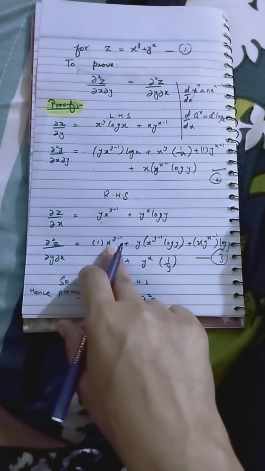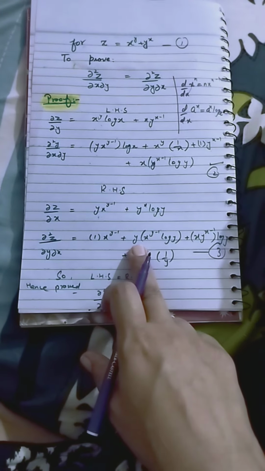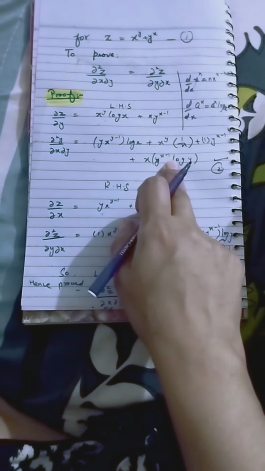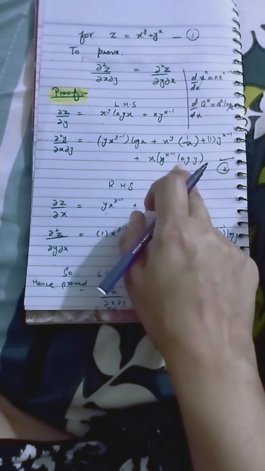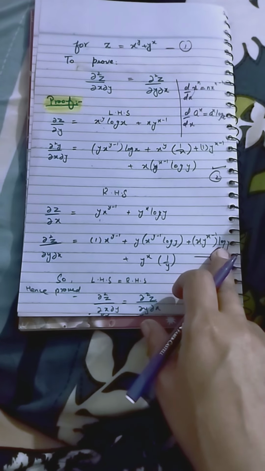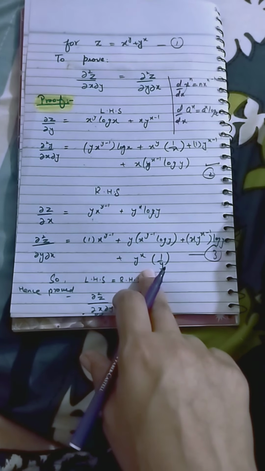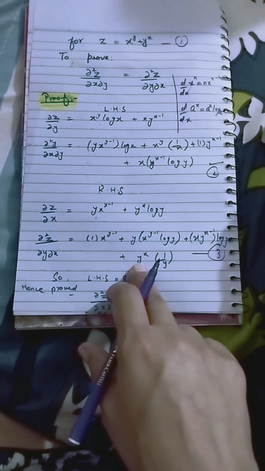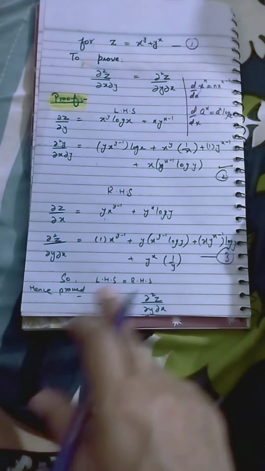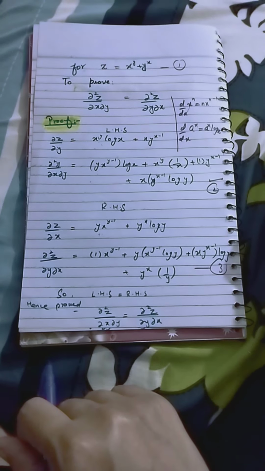The first term x^(y-1), here we have the x^(y-1), and the second term y x^(y-1) log y. Here in equation 2 we have its last term, plus x^y log x into y^(x-1) log y. We also have this in equation 2, and y^x into 1/y becomes y^(x-1), and in equation 2 we also have this term. So left hand side equals right hand side, and here we prove the required equation.